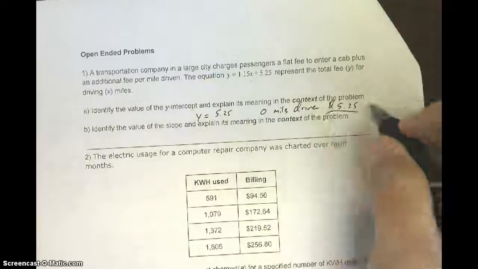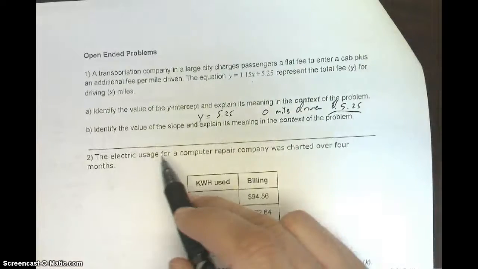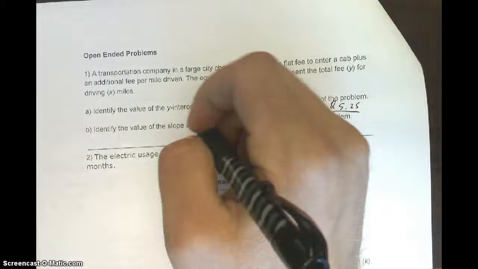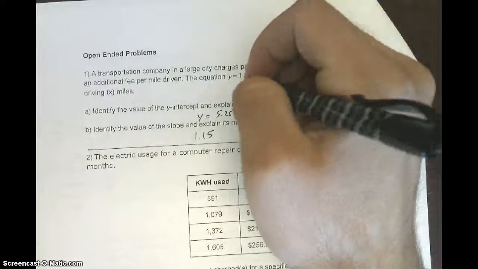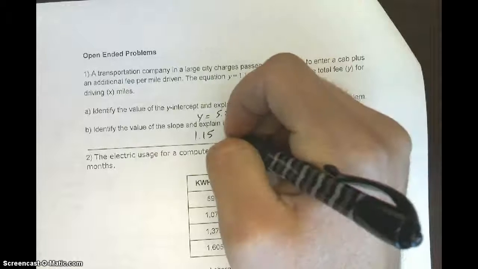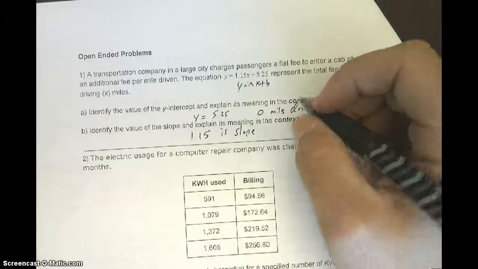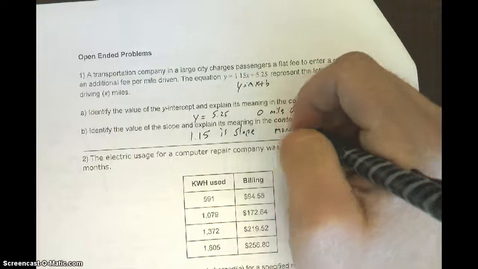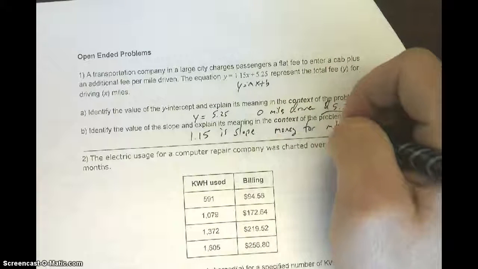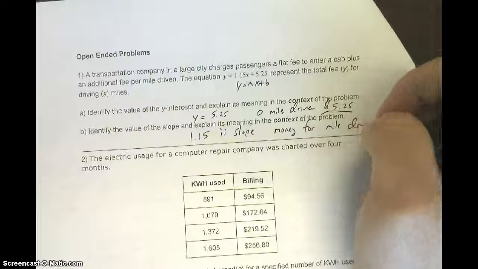Okay? Identify the value of the slope and explain its meaning in the context of the problem. 1.15, because again, mx plus b is my slope, and that's the amount of money charged per mile driven. Money per mile driven. Okay?